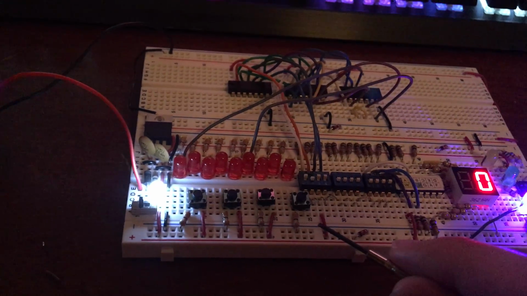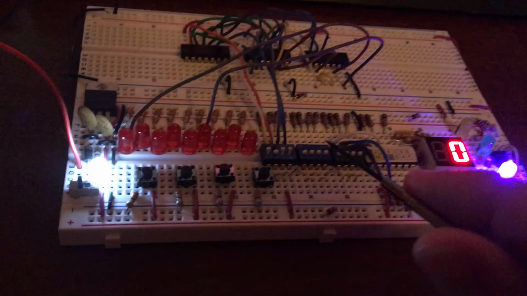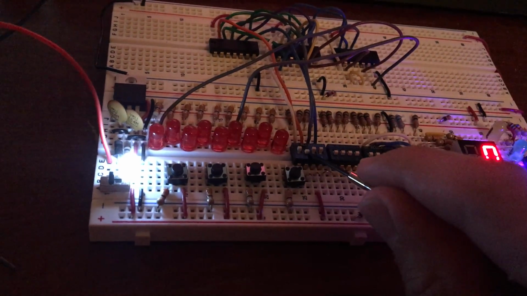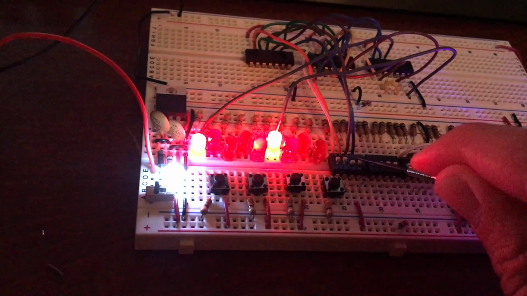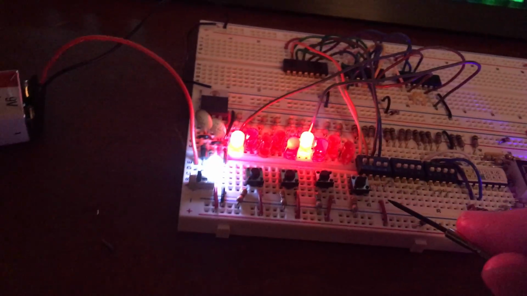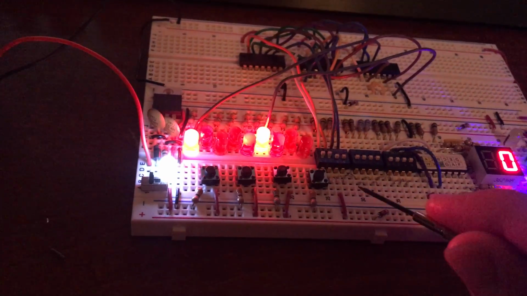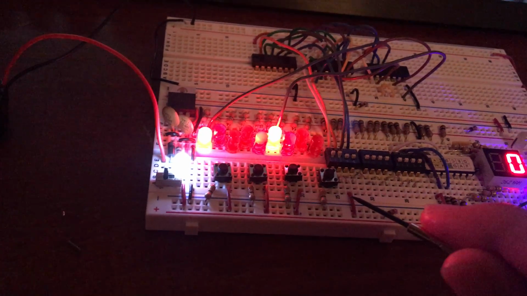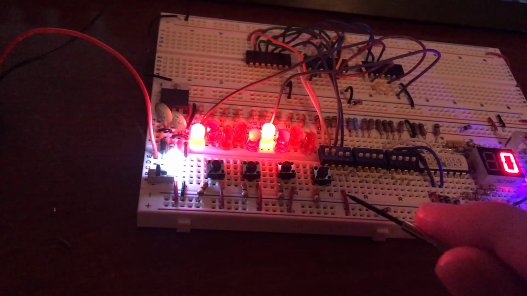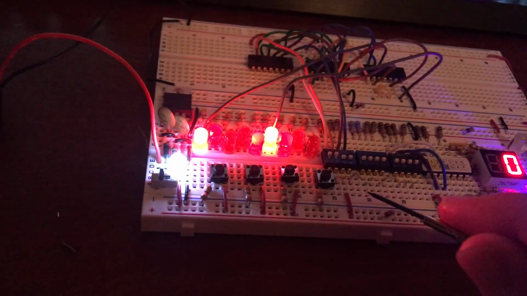So we have our next input, which is 1, 1, 0, 0. A and B are true, and C and D are off. This matches our truth table yet again. The function is true when A and B are true and C and D are not true.